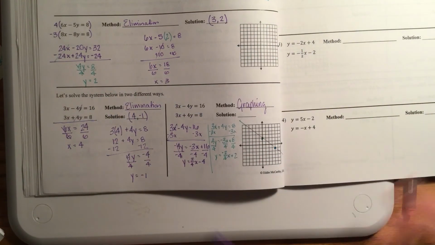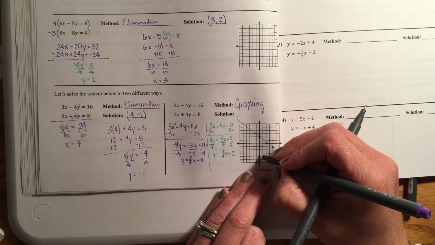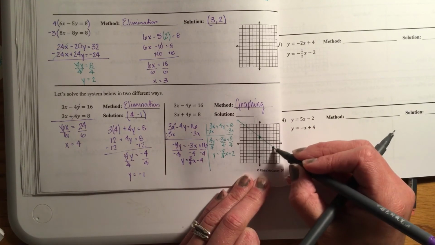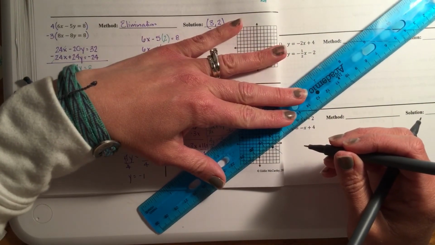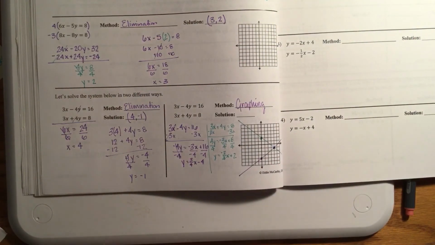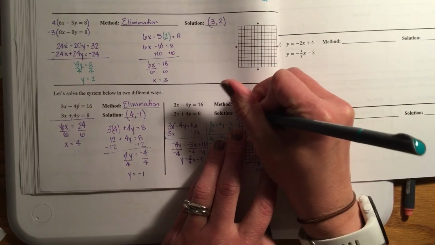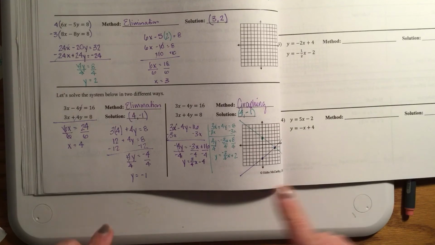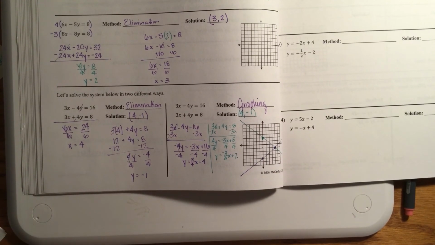And then my other one, I'm going to start at negative 4. 2, 3, 4, and it's positive 3. 1, 2, 3 over 4. You guys can see right then and there where they meet. So, does our answer match? And it does. It is 4, negative 1. So that's a way. It doesn't matter which method you choose, you are going to get the same solution.